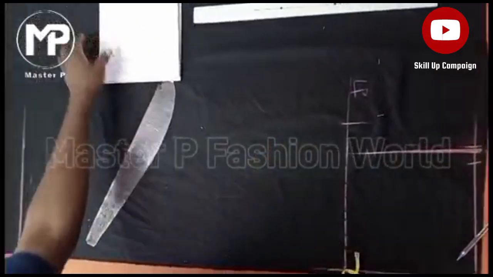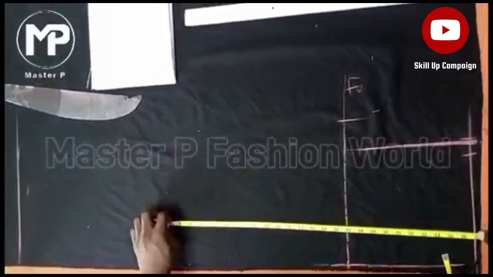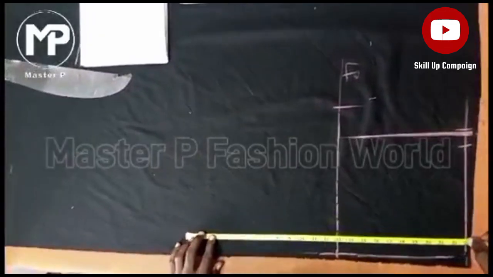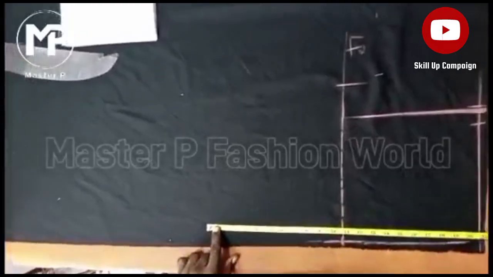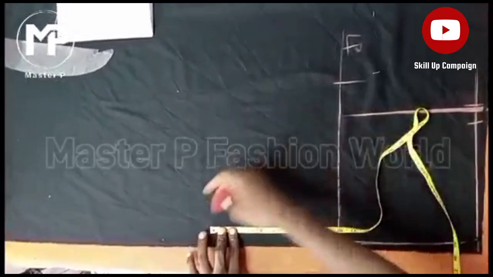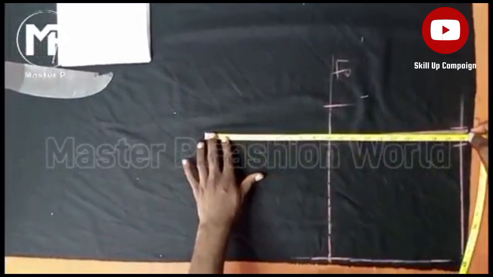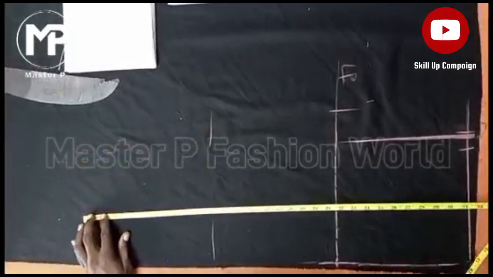So the next measurement that we are going to bring in here is the waist to knee, which is 21. We're going to minus 1 inch from it because the band is also going to come up. So we're using 20 here. And then the waist to calf is 28.